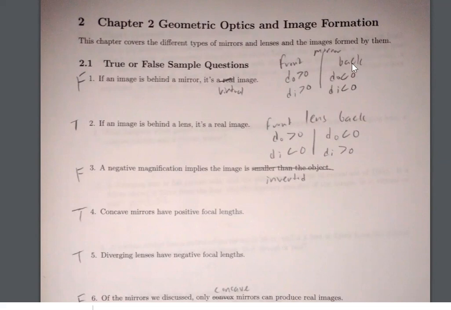Okay. Contrast that with the back of the mirror. This is the side where there's no light, the opposite of the mirrored side. And so if our object is back here, it's a virtual object, and so it has a negative object distance. And if our image is back here, then it's also a virtual image and has a negative image distance.